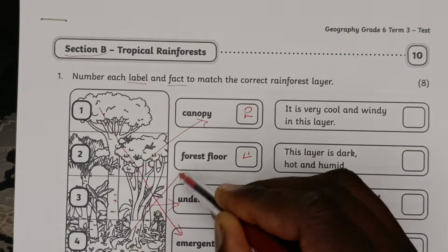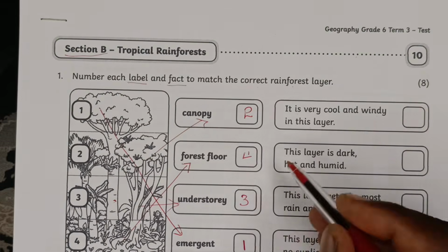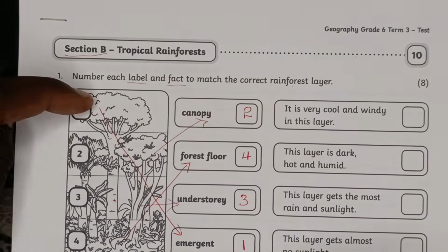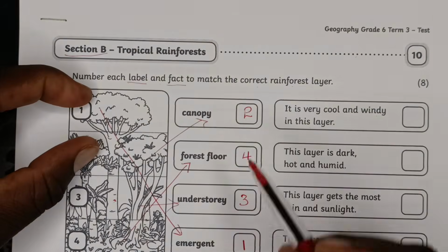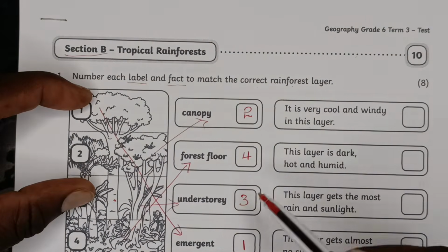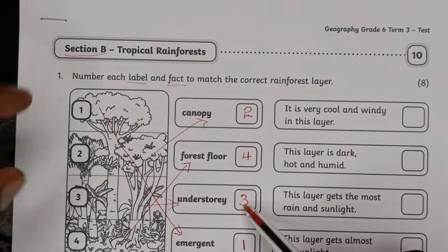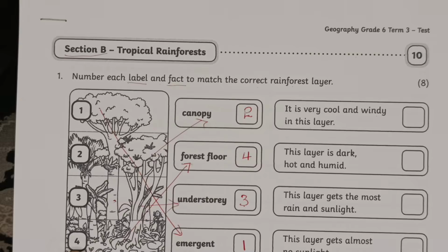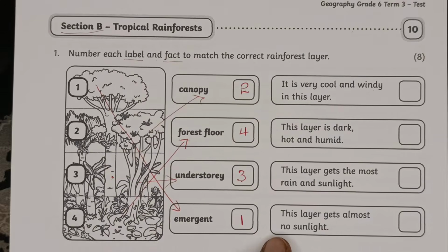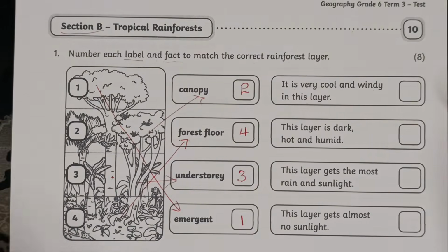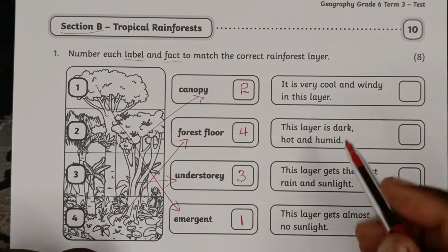And 4 is a forest floor. So this is emergent. Number 2 is canopy. Number 3 is understory. Number 4 is forest floor. So we come to these ones. We still use these numbers to match them.